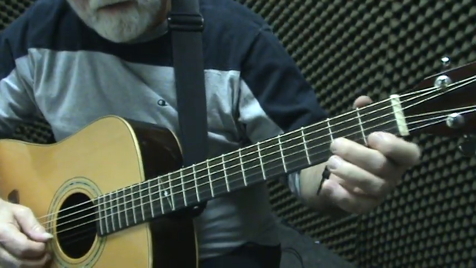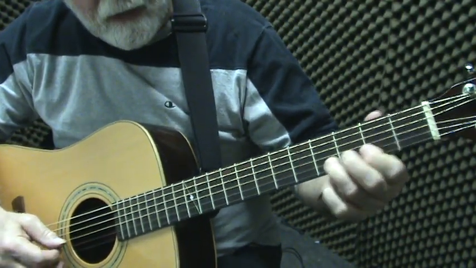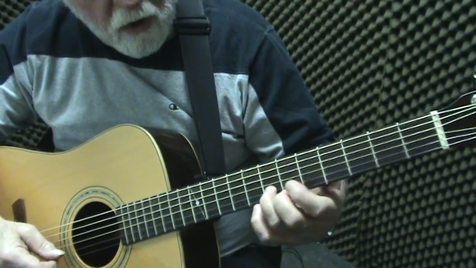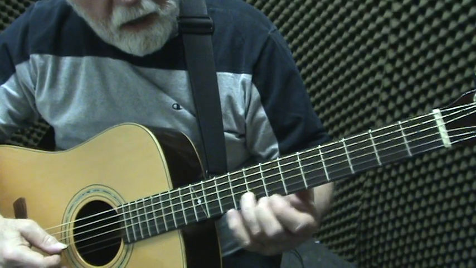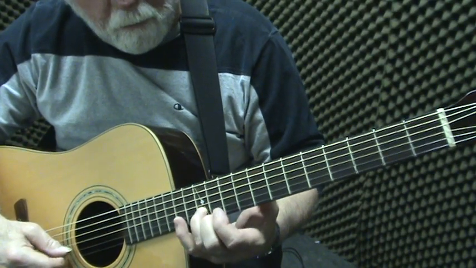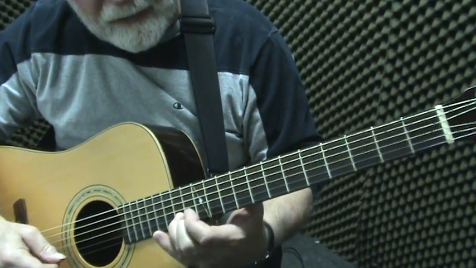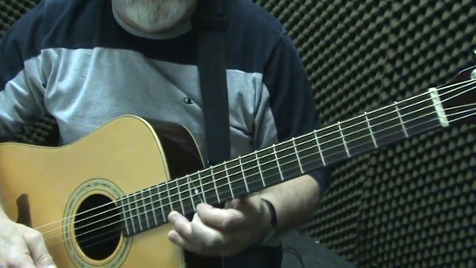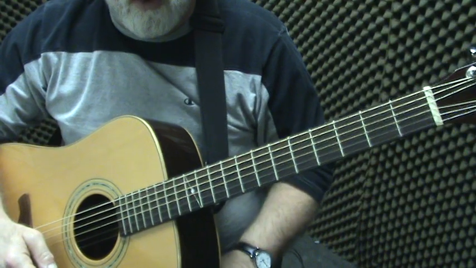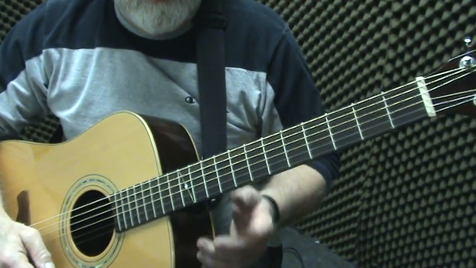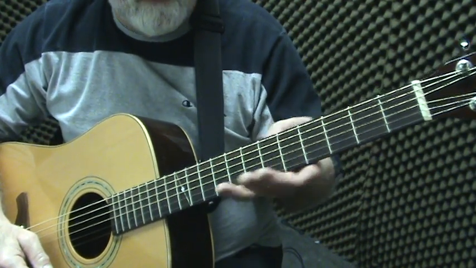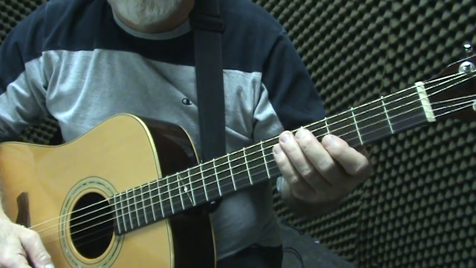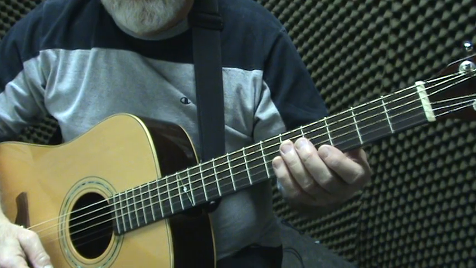From this D: D, E, F sharp, G, A, B, C sharp, D. Now alterations of this sort are called accidentals. So we have two sharps in the major scale with the root D.